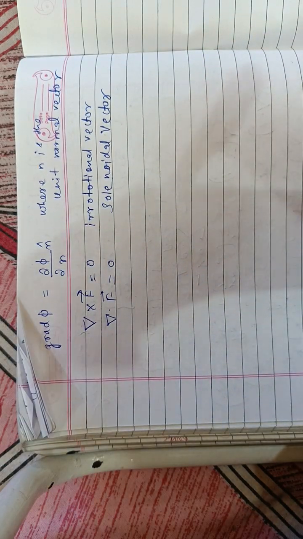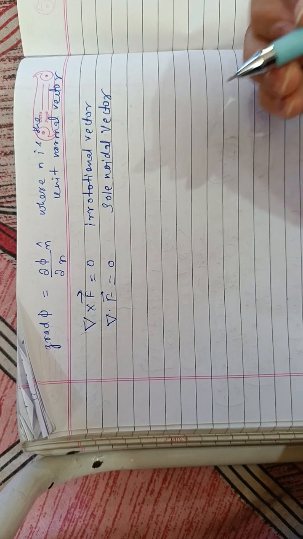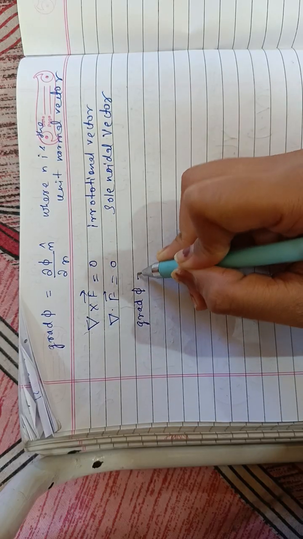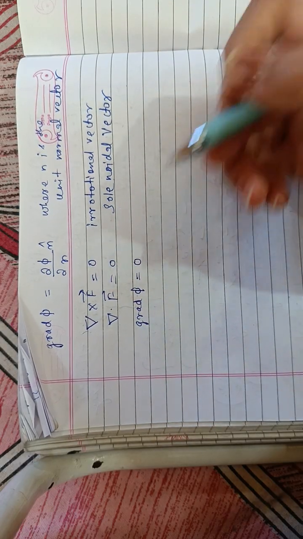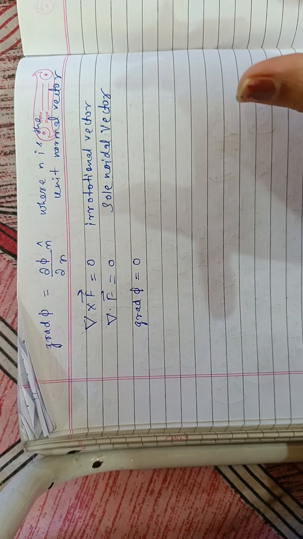Next is the necessary and sufficient condition for a scalar point function to be constant: grad of phi is equal to 0. This is the necessary and sufficient condition for a scalar point function to be constant.